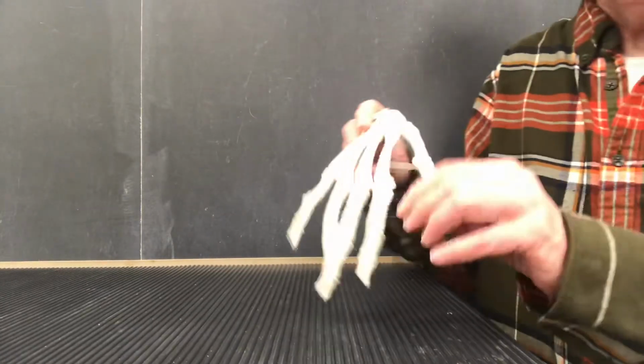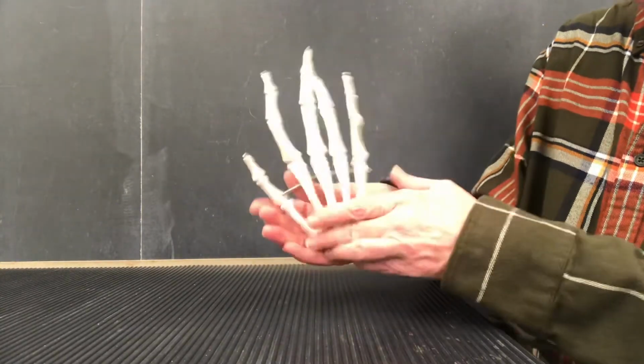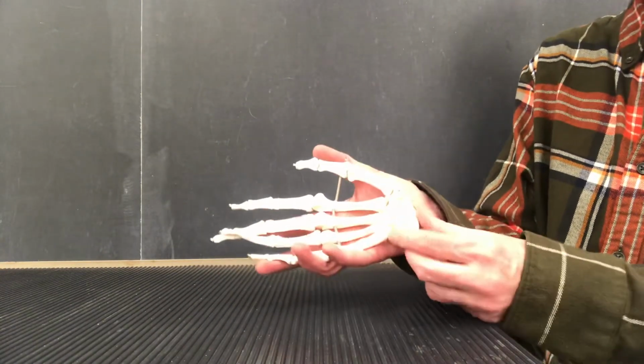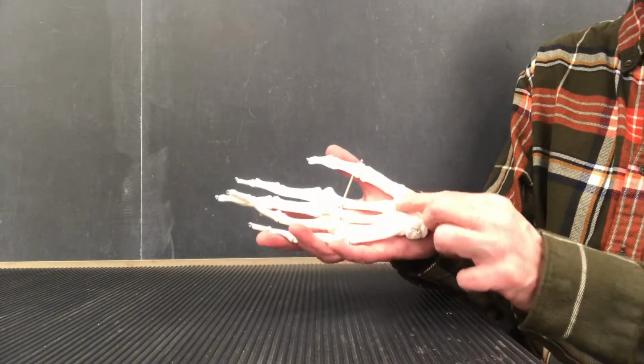Okay. The last part of the arm is your hand. Now your hand, it's like this. Remember, it's anatomically correct here. So we're going to have wrist bones. We have 8 wrist bones, which we will get back to.